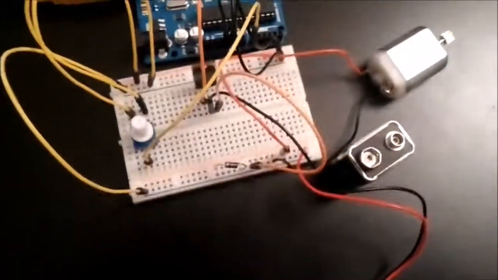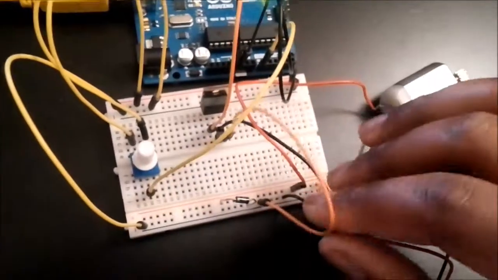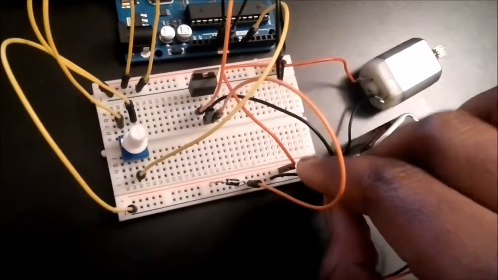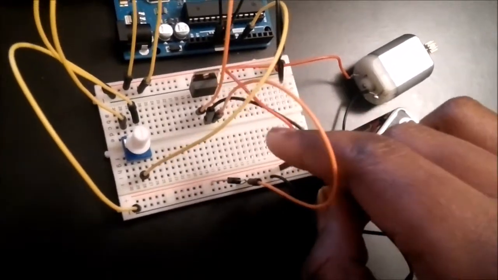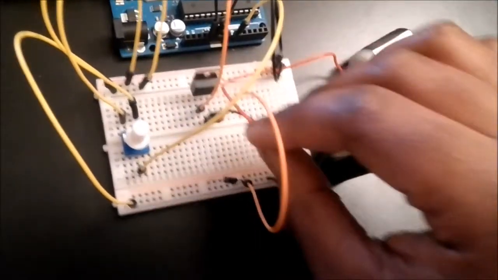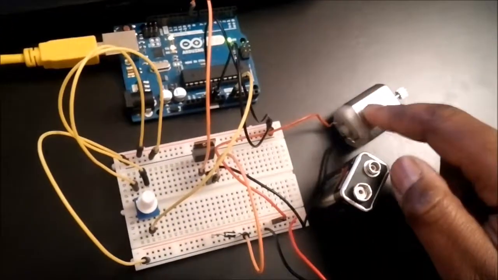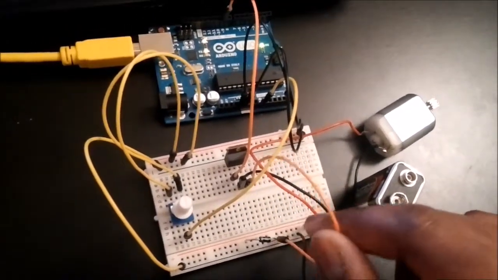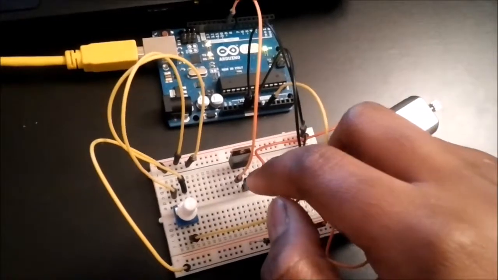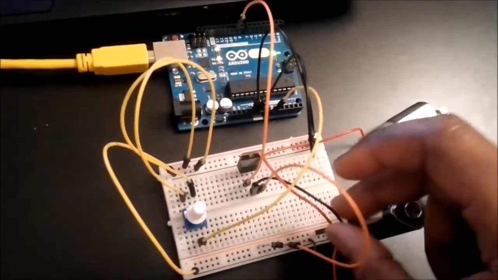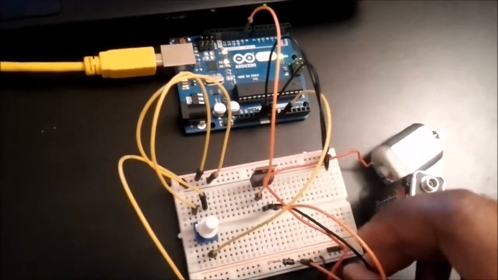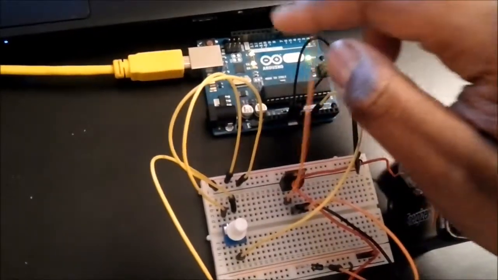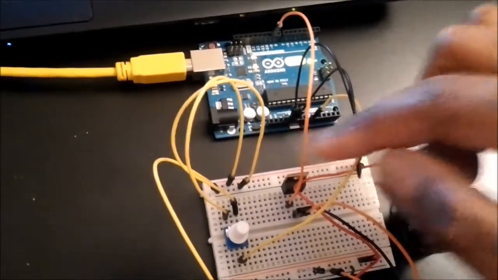What I have here is the battery. The red cord goes in the red lead. Then I have the red cord for the motor, which goes through the motor back to ground, through the orange jumper cable, through the transistor, back to the motor, and then through the diode, and then through the Arduino circuit so I can pick up the circuit, and then back to ground.